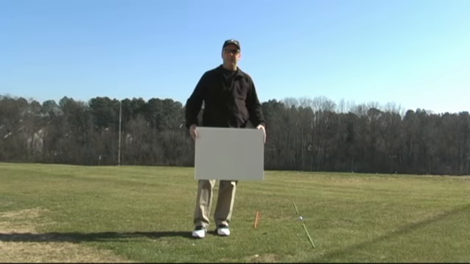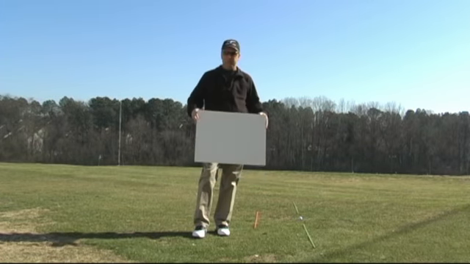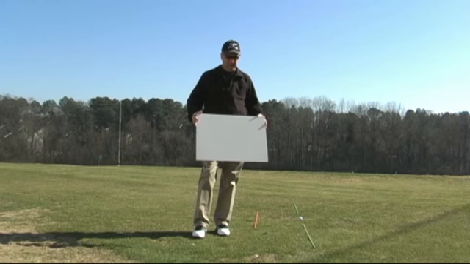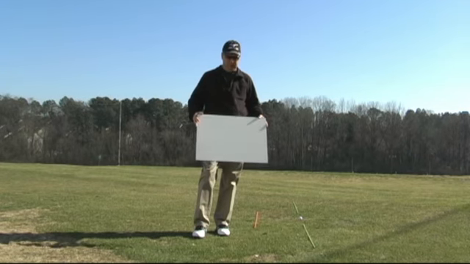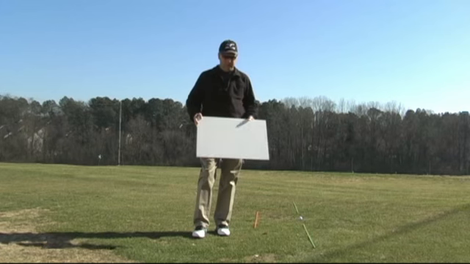I'd like to talk to you today about something that I believe is very much misunderstood in the golf swing, and that's the swing plane. There are so many things out there on the internet that are misrepresentations of what the plane is. I want to try to clear up some of this.